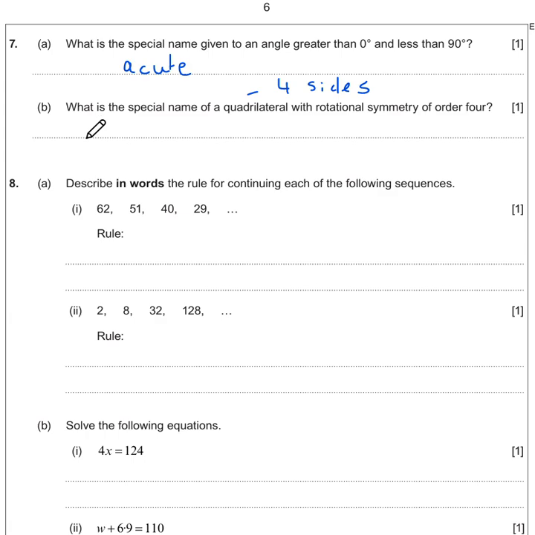So rotational symmetry, what we're thinking about is if we've got a shape, we pin the shape in the center, we're going to rotate it a full 360 degrees. And we're going to see how many times that shape lands on itself. Okay. In this case, it's going to be a square, so it's 4 equal sides, gives us rotational symmetry of order 4.